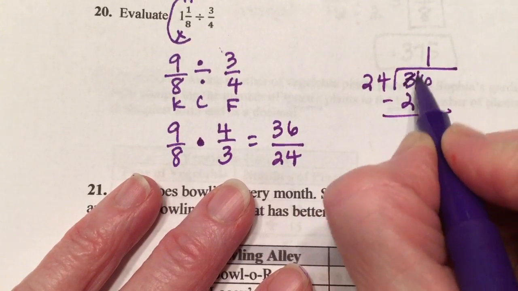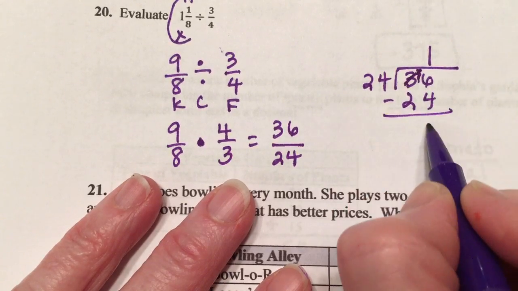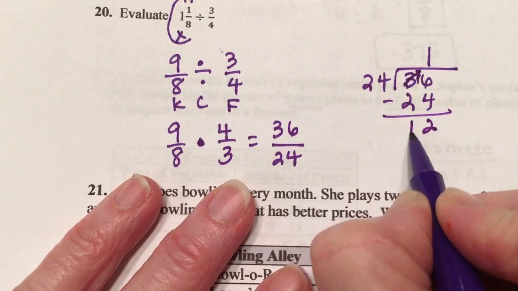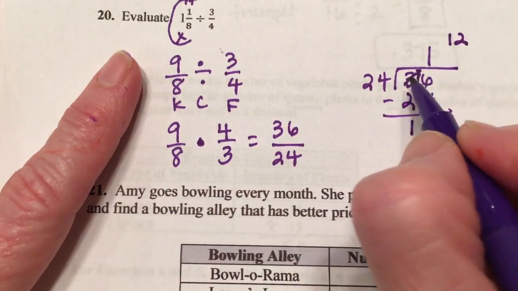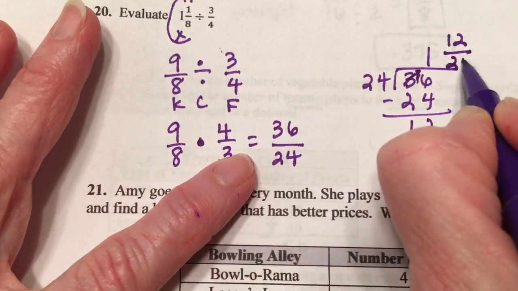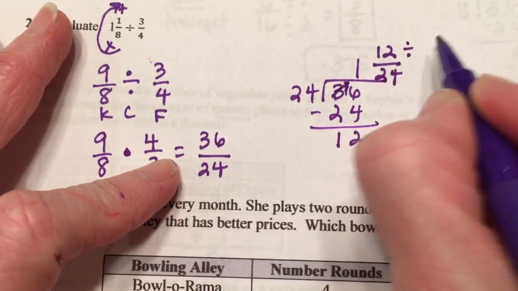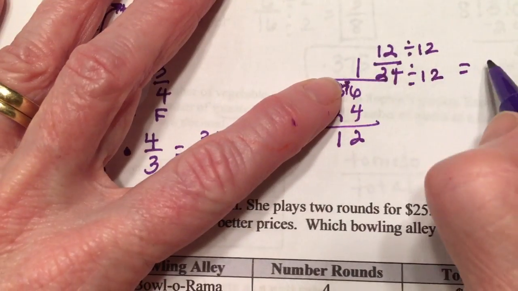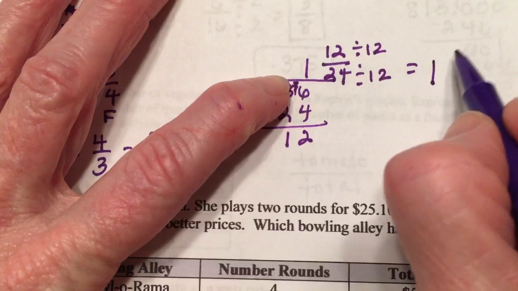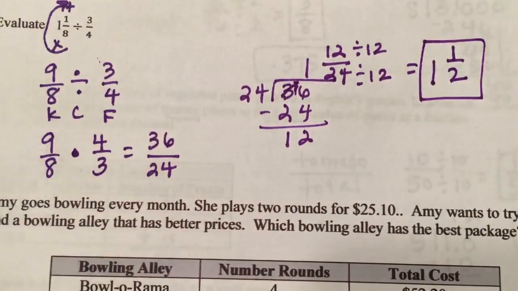When I subtract, I get, oh, sorry, I didn't need to borrow. 6 minus 4 is 2. 3 minus 2 is 1. So this becomes my numerator because I'm working with fractions. My denominator is still 24. Can you simplify 12 over 24? Yes, they're both divisible by 2, but also by 12. So keep the whole number, 1. 12 divided by 12 is 1. 24 divided by 12 is 2. My answer is 1 1/2.